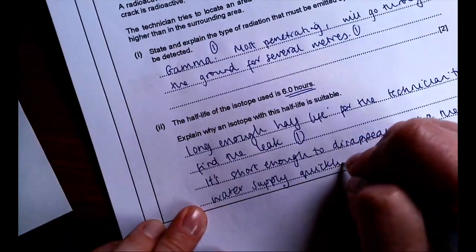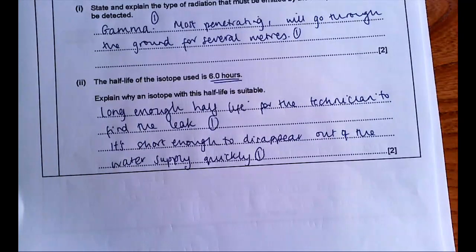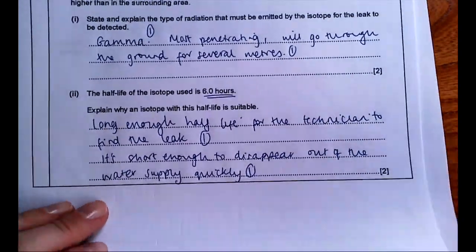So what we mean by that is it's not going to be staying in the water for ages and ages and contaminating it for people. People could be told that they won't be able to use their water for 6 hours, but then they get it back. So obviously that's a safety issue. So that's the 2 reasons why that's good.